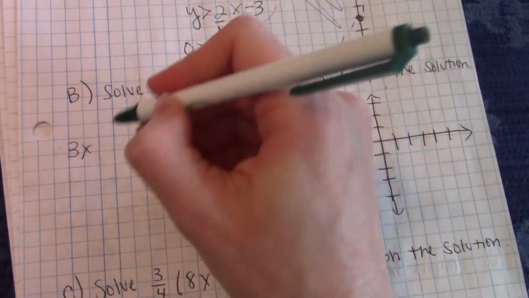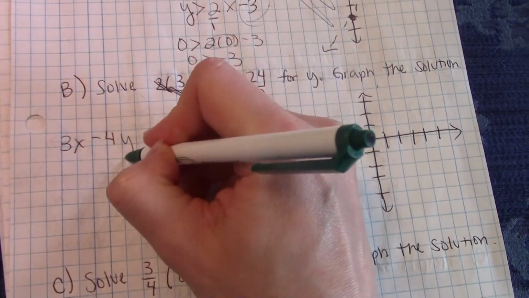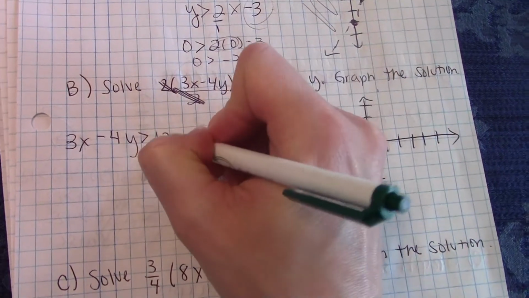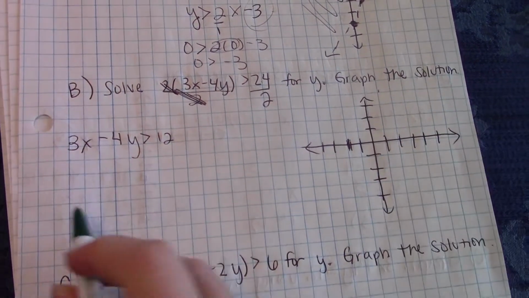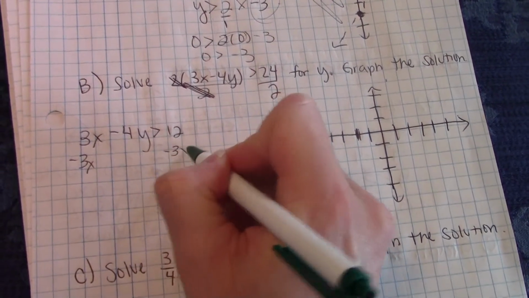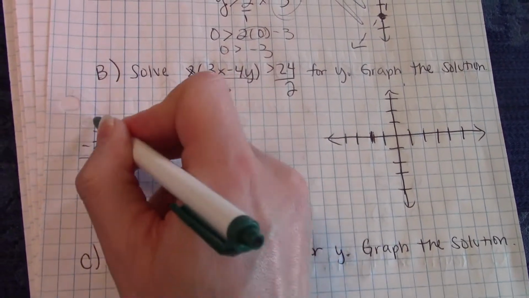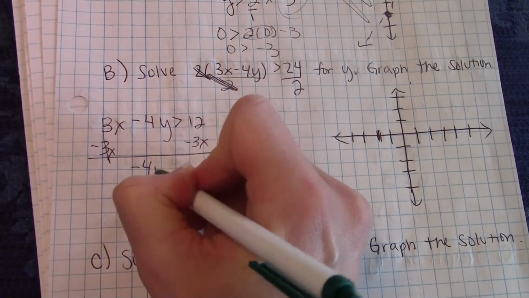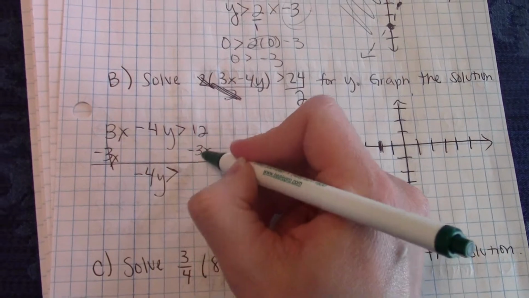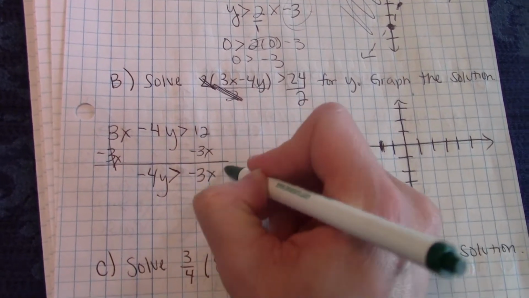So 3x minus 4y is greater than 24 divided by 2 is 12. Solve for y. So minus our 3x. That goes away. Bring down your negative 4y. Bring down your greater than sign. Put your x in front, so negative 3x plus 12.